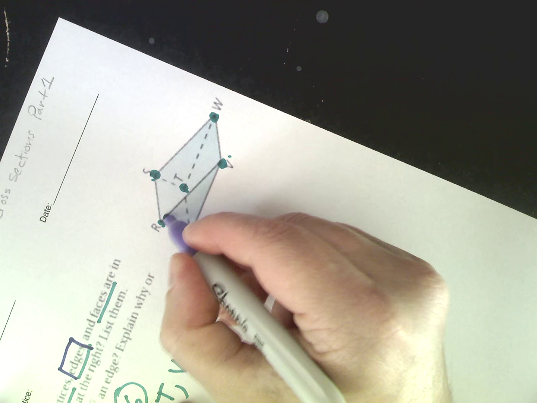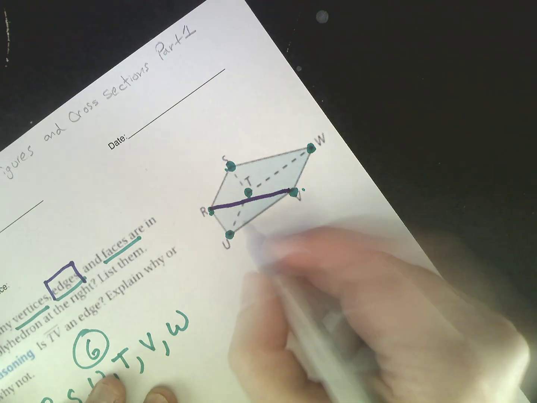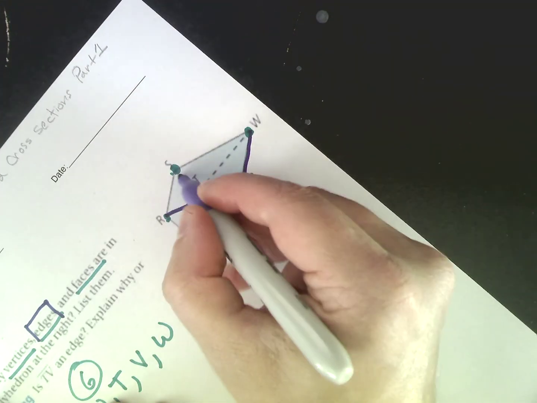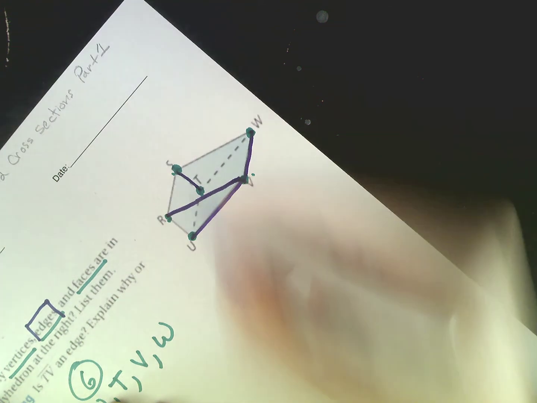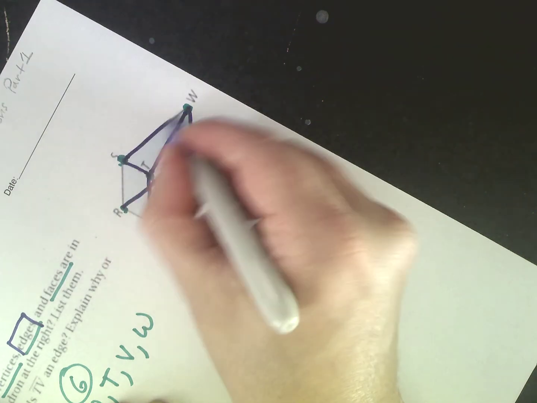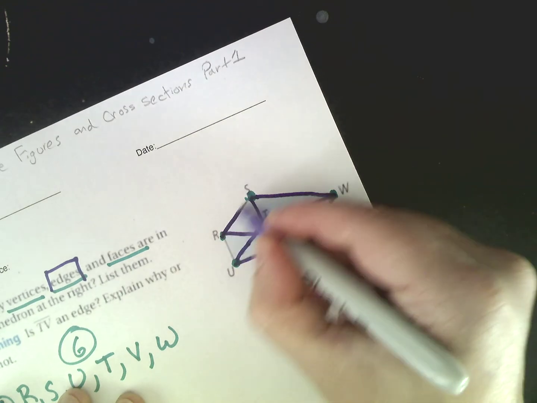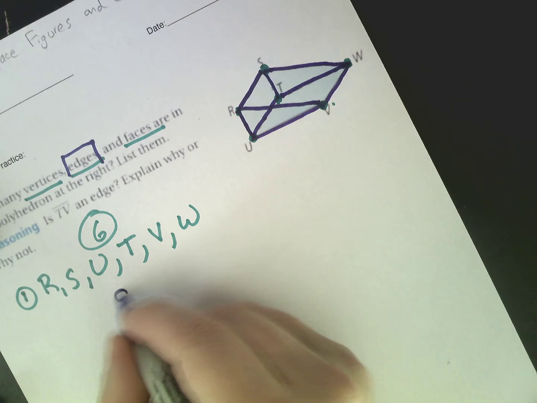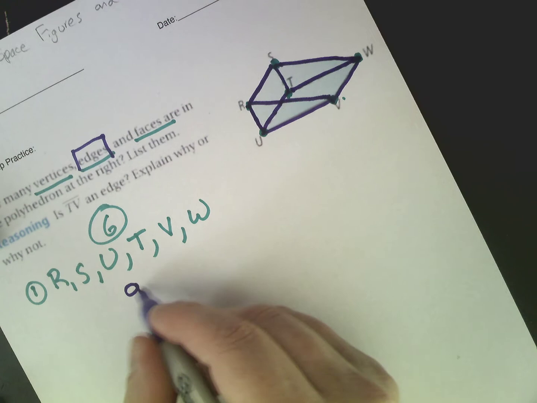So in purple, I'll draw in all the edges. 1, 2, 3, 4, 5, 6, 7, 8, 9. So I have 9 edges.